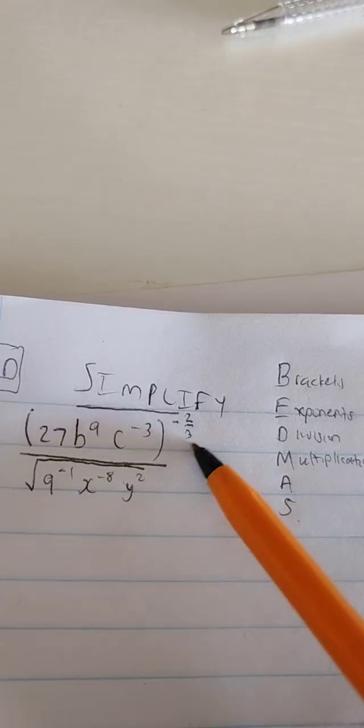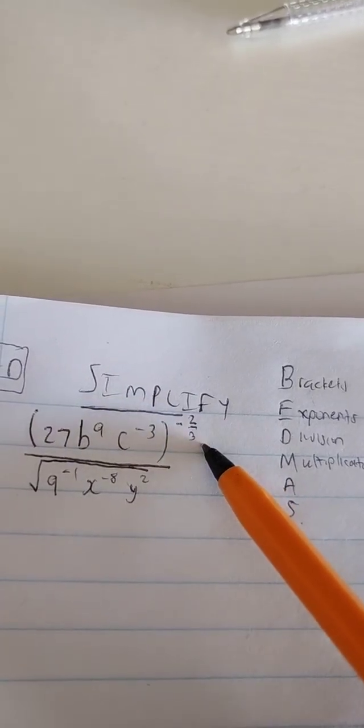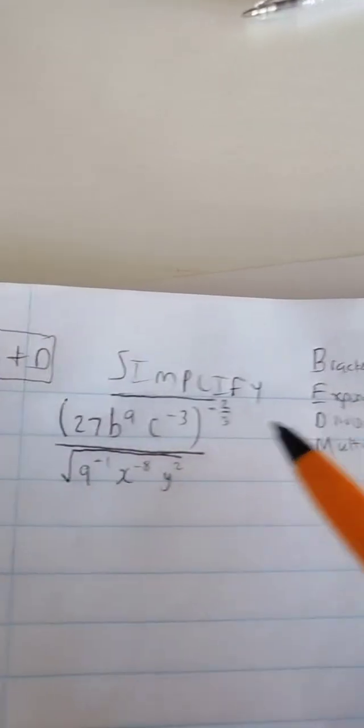Outside the bracket, we have an exponent, which is -2/3. So what we do is we apply that exponent. And when we do, we consider the sign, the number, and the letter.